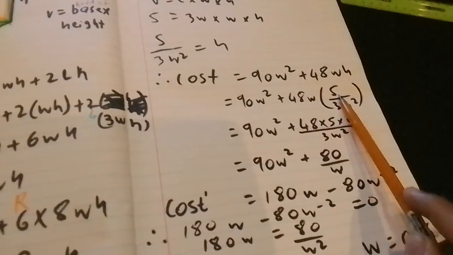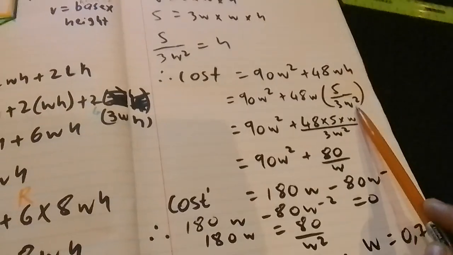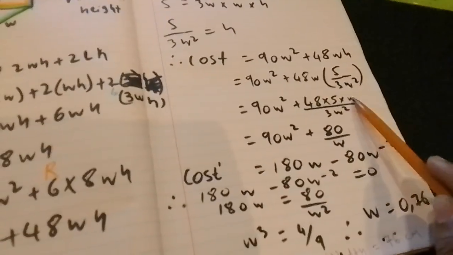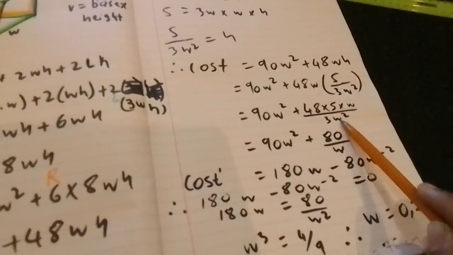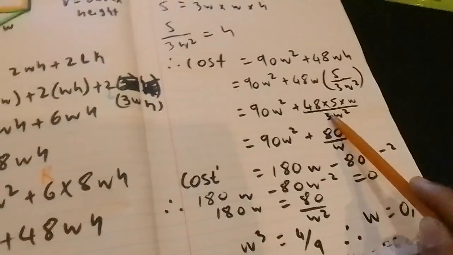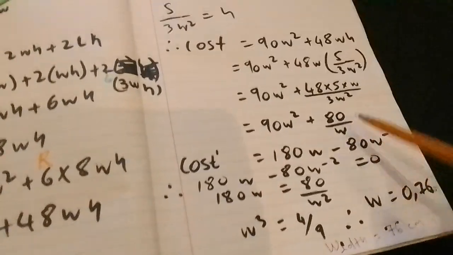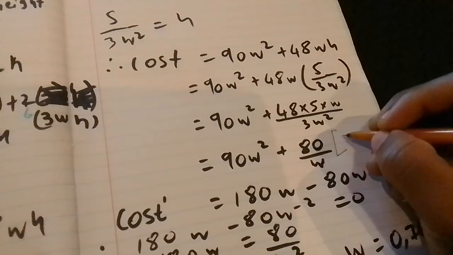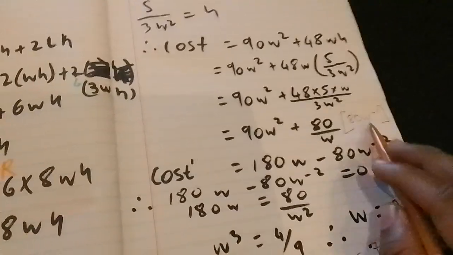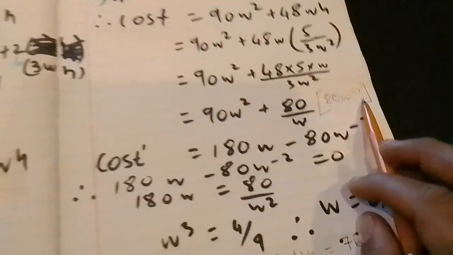You have 48 multiplied by 5, and then there's the W, and then you still have 3 as a denominator, 3W squared, and then the W and 1W here are going to divide out. You have a W there because there's 2 W's, there's 1, so you'll be left with 1. And then you tidy it up. When you tidy it up, it gives you 80W to the power of negative 1.